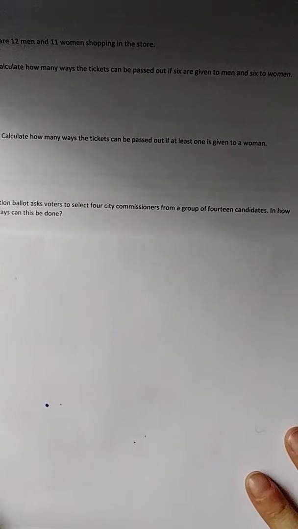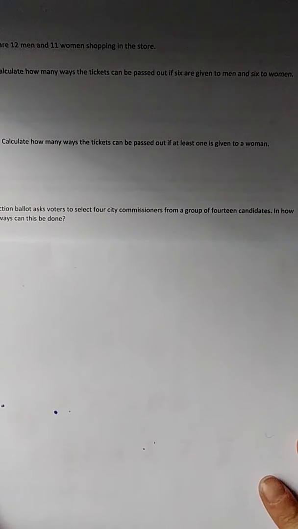Okay, we're going to continue our Chapter 10 review looking at question number 9. Question 9 says that we have an election ballot that's asking voters to select 4 city commissioners from a group of 14 candidates. And how many ways can this be done?